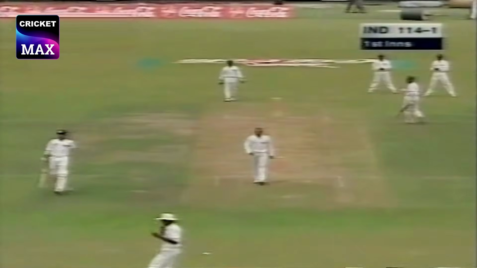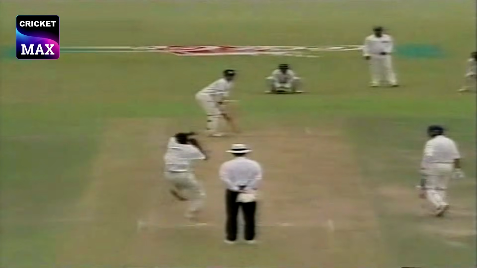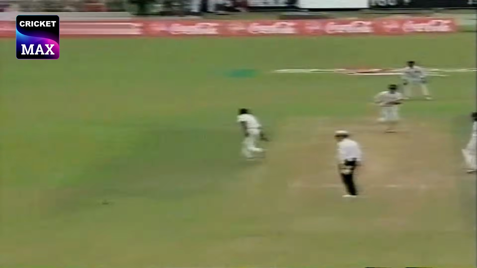And that should be it. Single there will bring up another half century for young Sadagopan Ramesh. He's had a good start to his test match career. This is a glorious shot. On the up. Boundary. That's 4. Don't bother running for that. Juicy half volley, military medium.